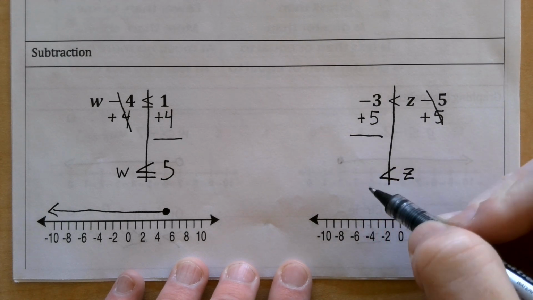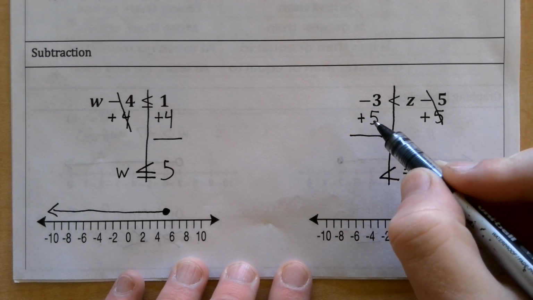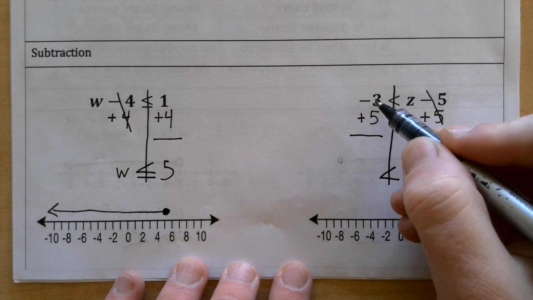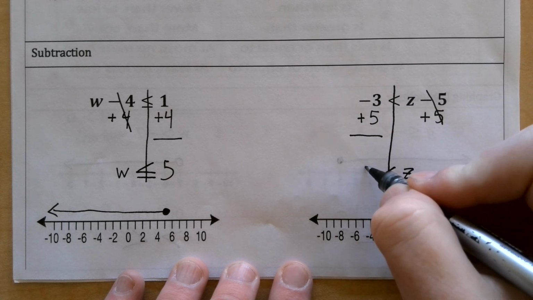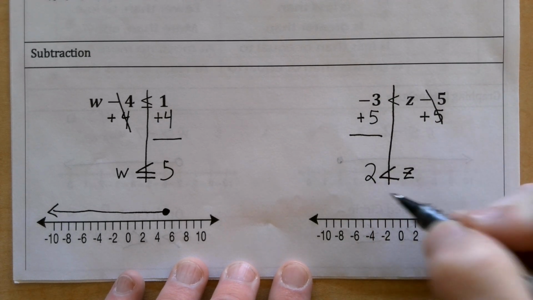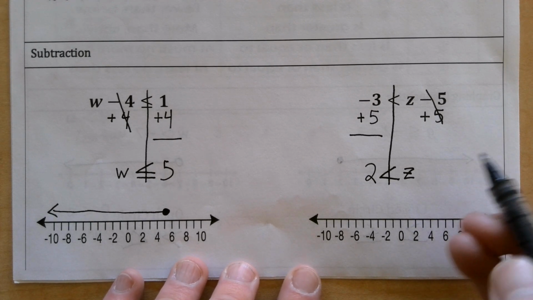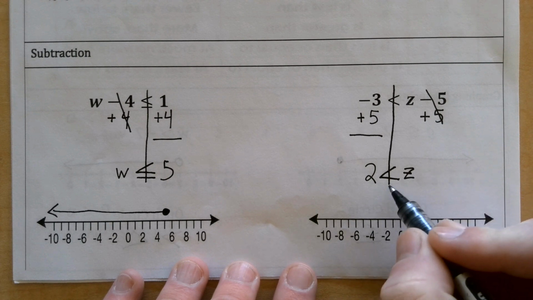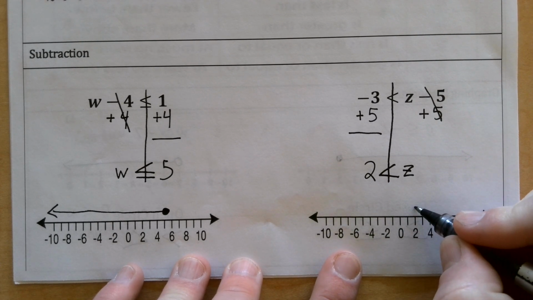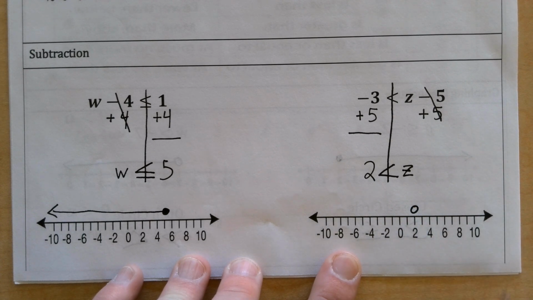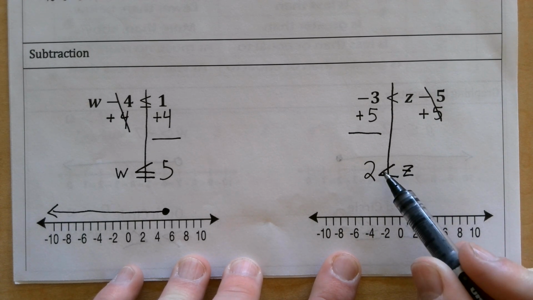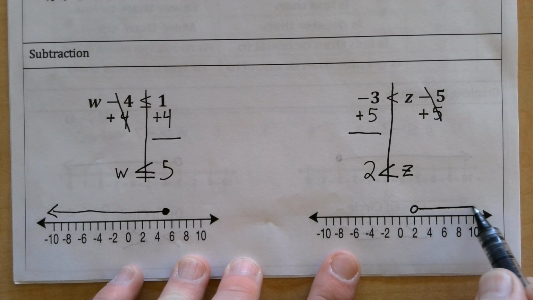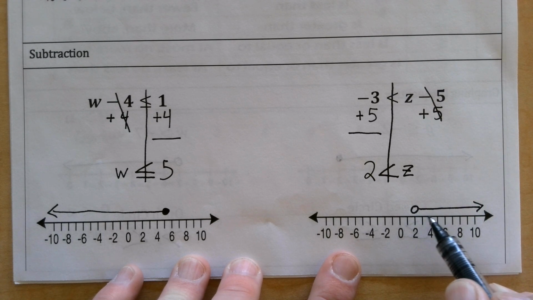Now we have to add with negatives. -3 plus 5. If you remember, our rule is to subtract. 5 minus 3 is 2, and take the sign of the bigger number. 5 is bigger, 5 is positive, so our answer is positive 2. So 2 is less than z. There's no equal to here, so we're going to use an open circle above 2. 2 is less than z, which means z has to be bigger. Notice our alligator is eating z because it's bigger. So I'm going to draw my arrow to the right to show that z can be anything bigger than 2.